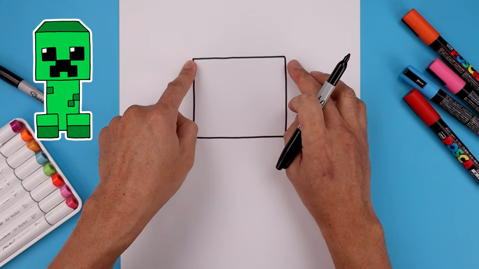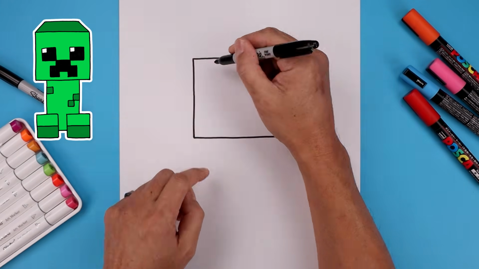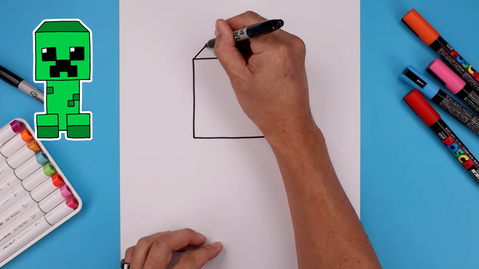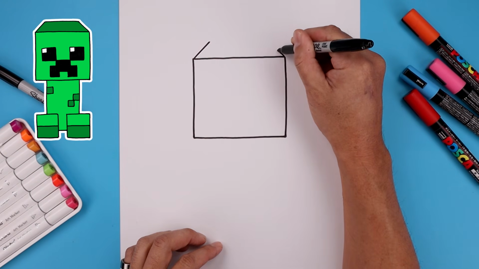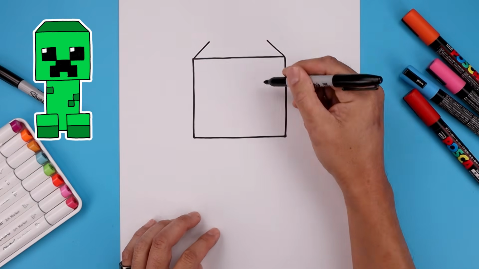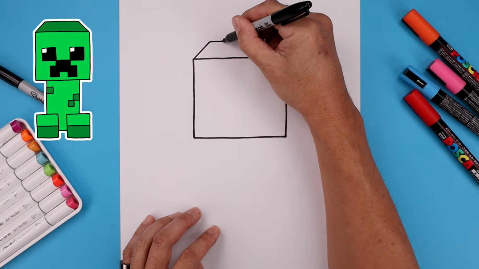Now I want to turn our square into a three-dimensional cube. So from the top corners, we're just going to angle the head, going back and in. And then we'll close this off with another straight line.